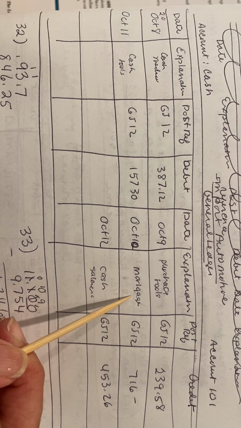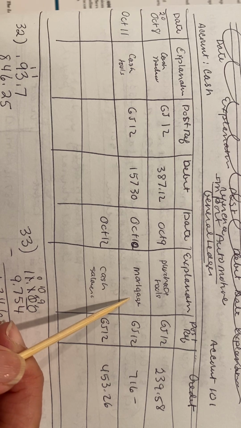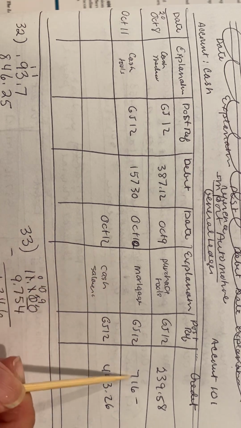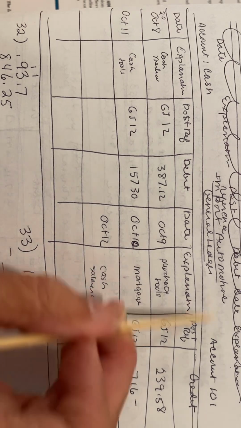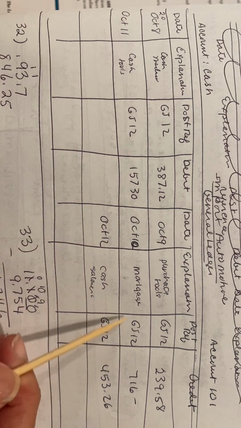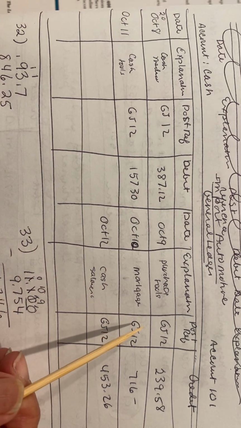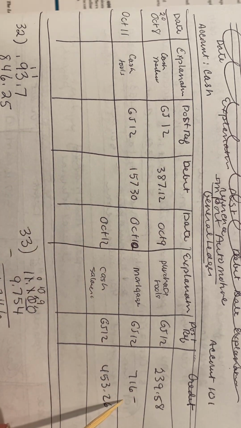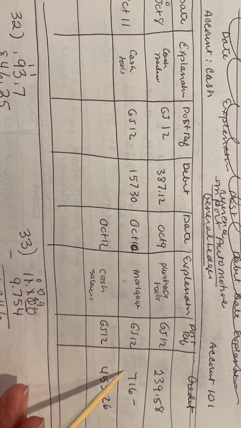You have your mortgage payment. Well, you had to pay cash out of your assets there, so it's going to go down. If the mortgage payment went down, it would have been a credit, $716. Anytime an asset goes up, it's going to be a debit. If it goes down, it's going to be a credit. So we have mortgage, $716.